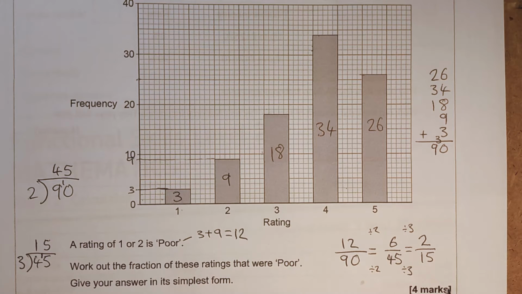Okay, and we know we can't make it any simpler because the only numbers that go into 2 are 1 and 2. And dividing by 1 is not going to make it any smaller. And we can't divide 15 by 2 because it's odd. So we stop there.